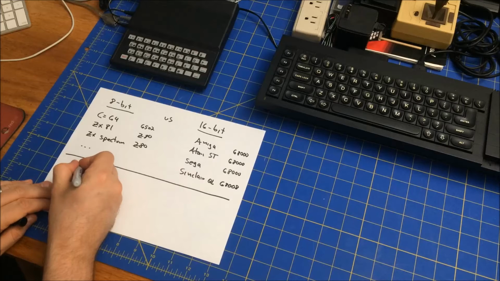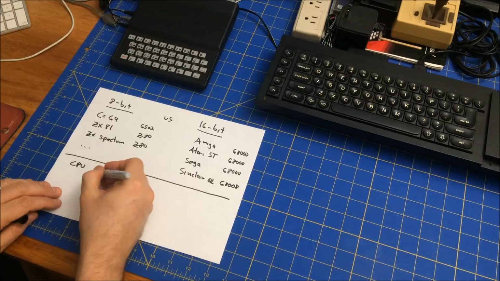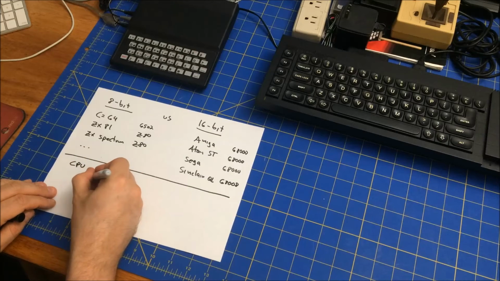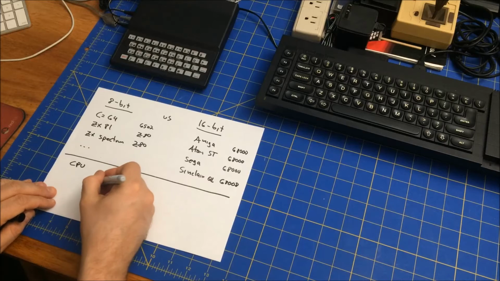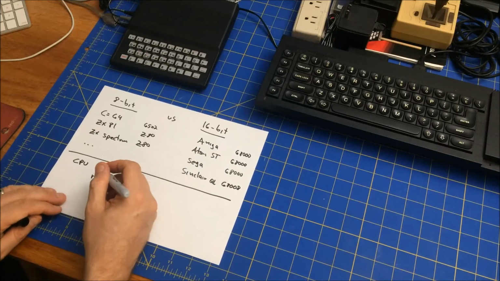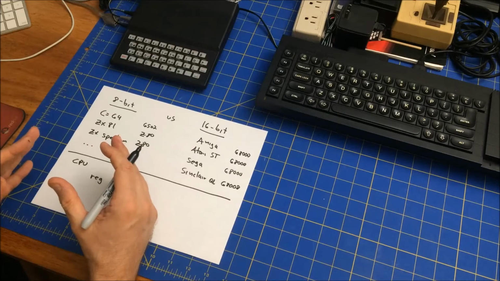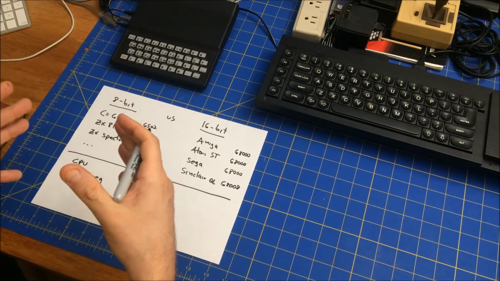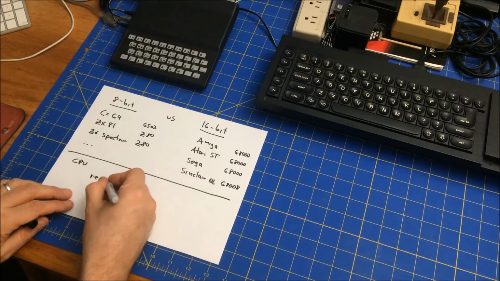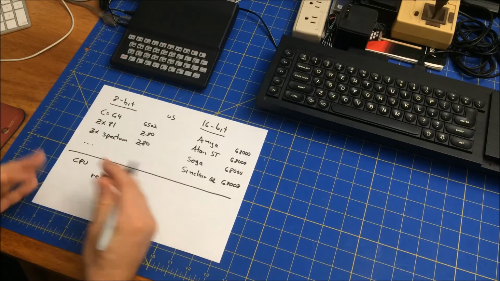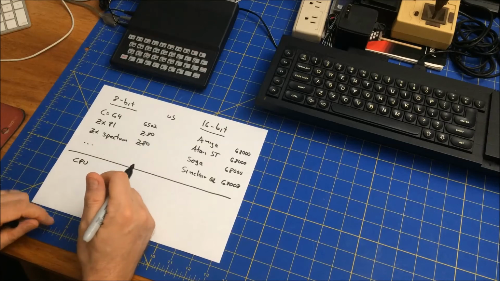So how do they get these designations? Well, let's look at the CPU, because this is what it's based on. The CPU has the following attributes. It has a register, or its internal architecture, and the register is a key element, because that's what is used to shuffle information around quickly.